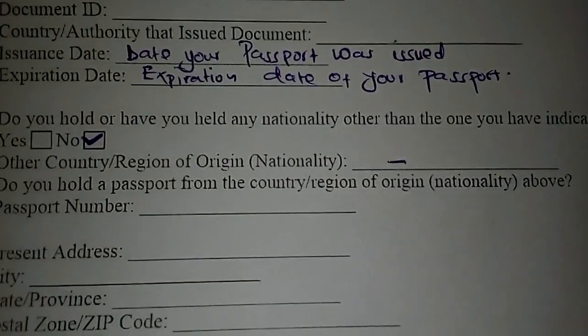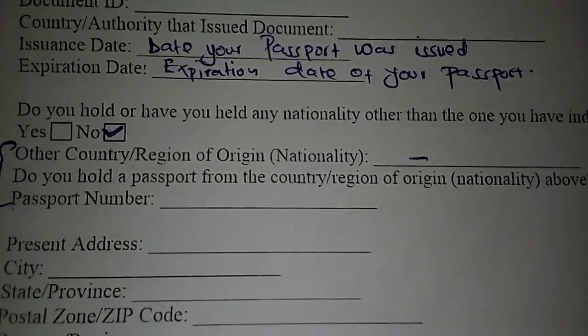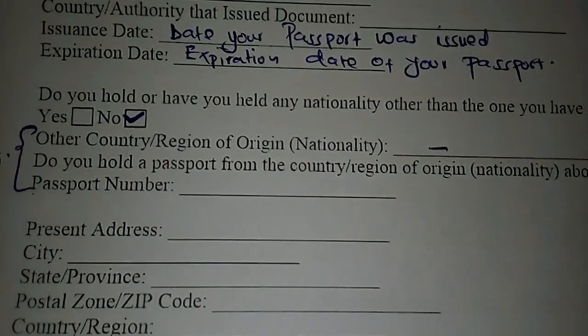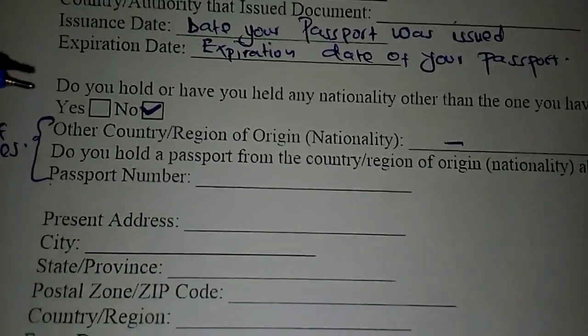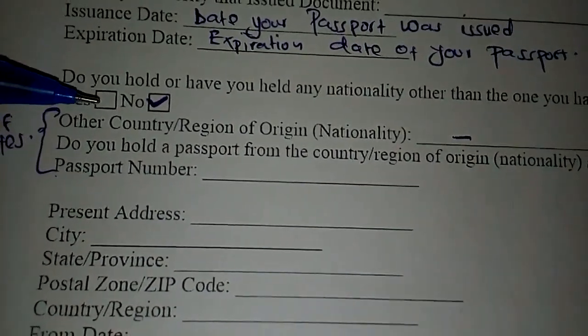And then the next question asks, do you hold or have you held any nationality other than the one you have indicated above? If you have held any other nationality, is when you are supposed to click yes.